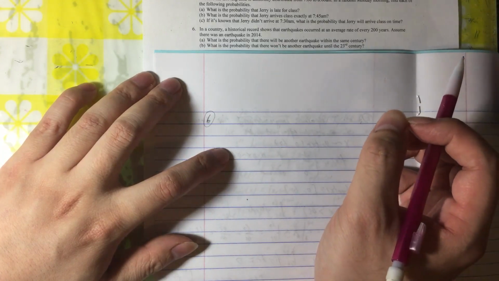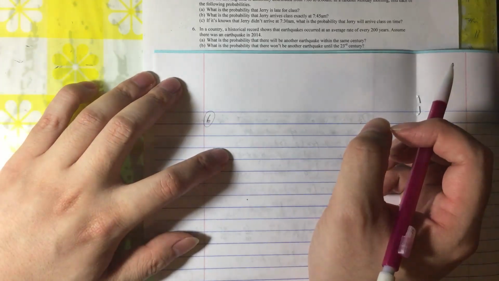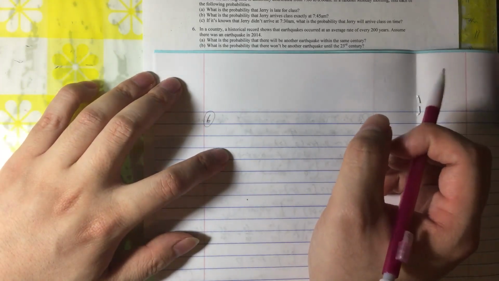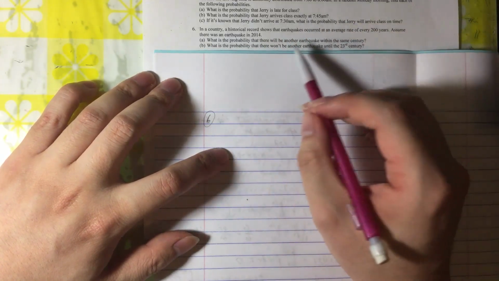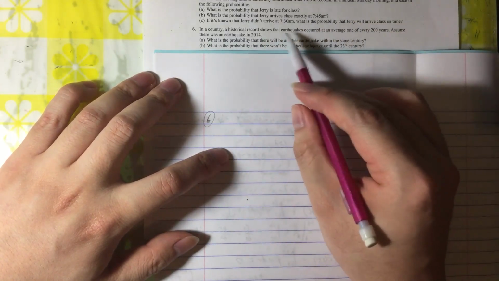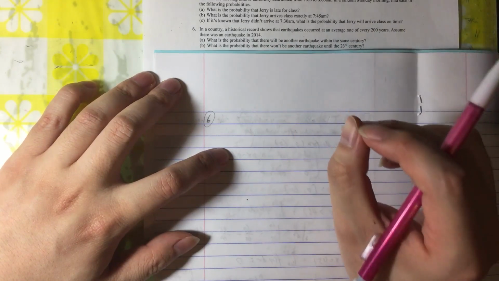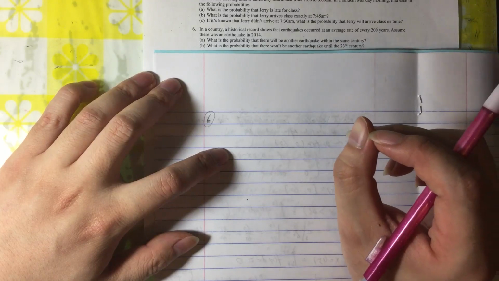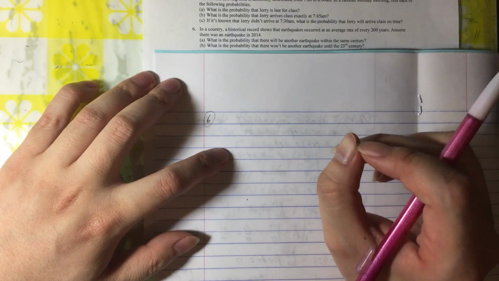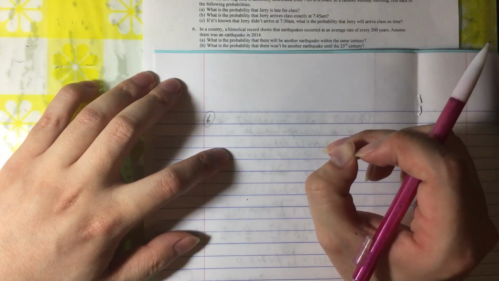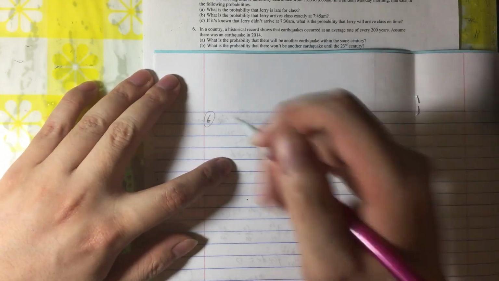First of all, let's decide what kind of probability distribution we can use. If we know the average waiting time of occurrence of an event, we can use exponential distribution. Here, in this problem, we know that on average, earthquakes occur every 200 years. That means, on average, we wait 200 years for an earthquake.